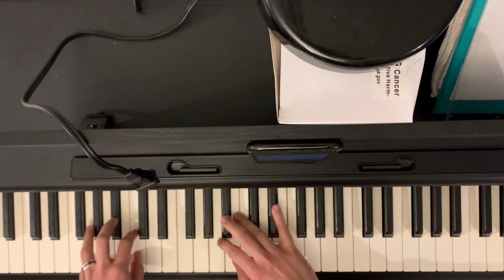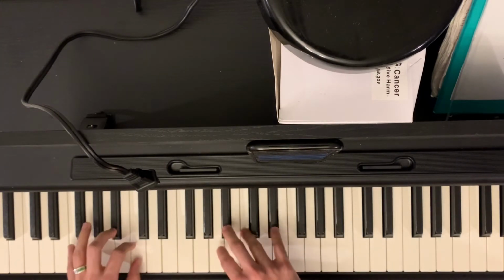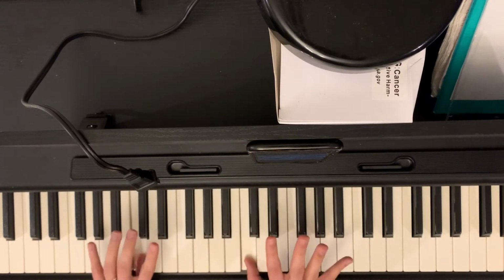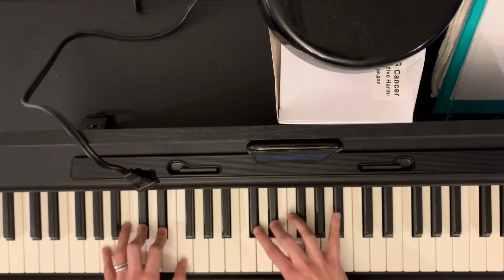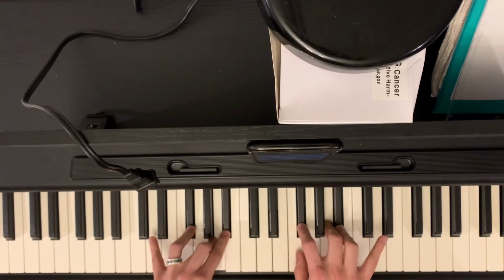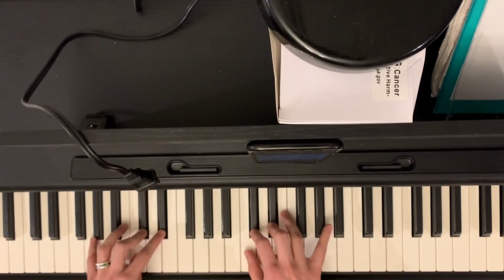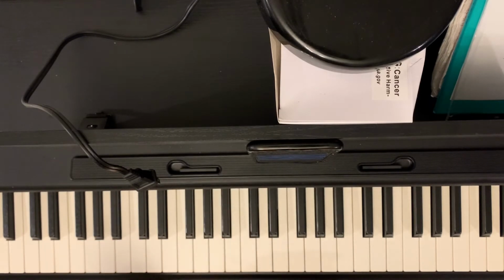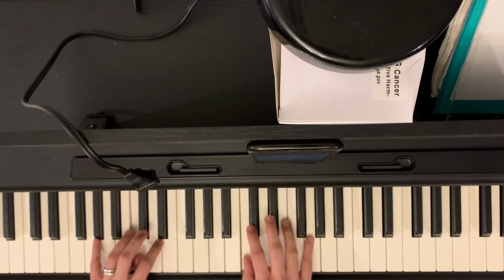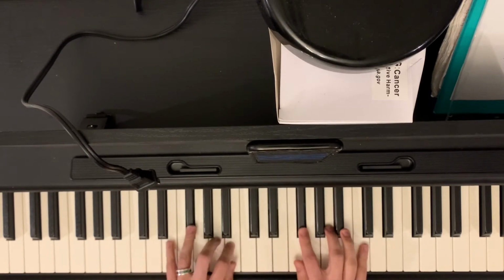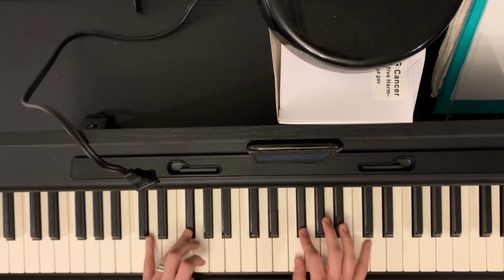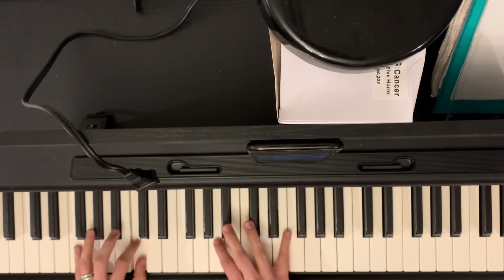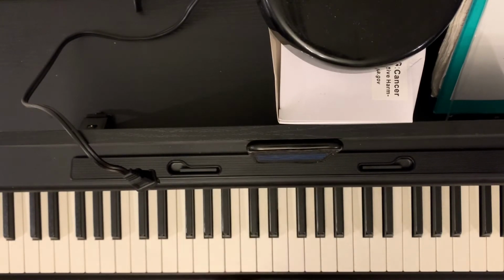Let's see from here. Yes. First blocking. And then we play the broken version. The other example will be E flat minor.